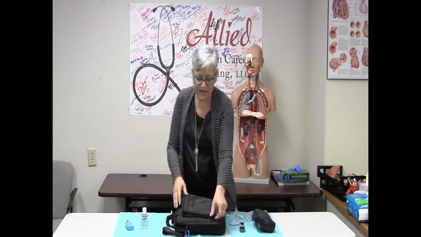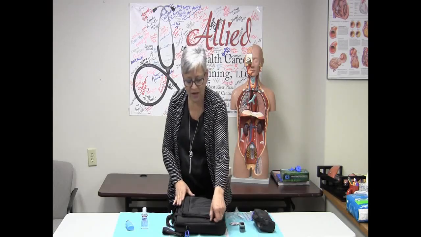When you take things out of a section of your bag, you zip it back up again. Okay? And that is your bag technique for home health.